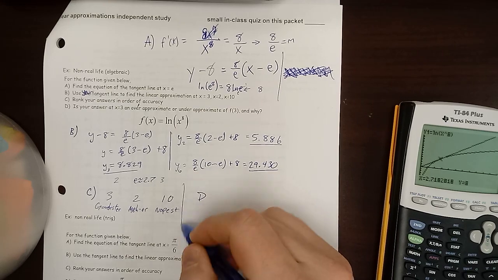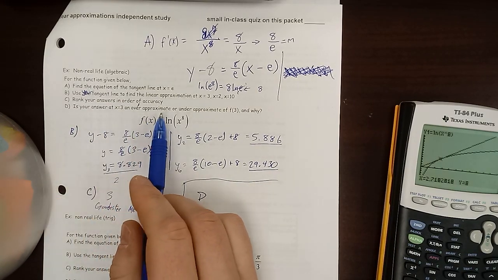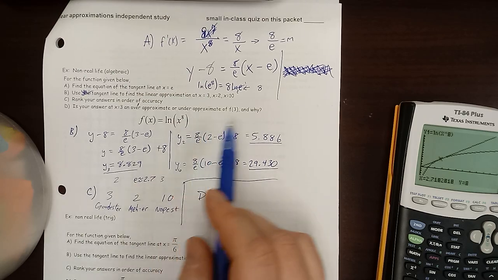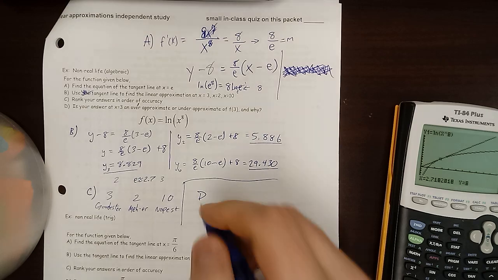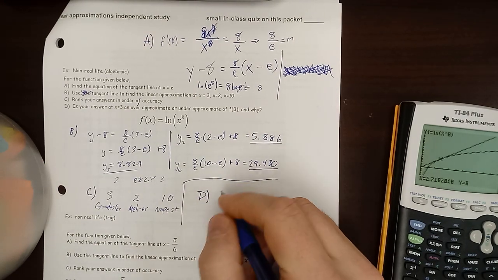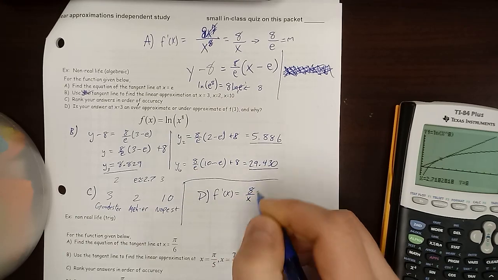I'm sorry, I'm already thinking about part D. Part D says, is your answer at x equals 3 an overestimate or underestimate of f of 3, and why? So I know f prime was equal to 8 over x.